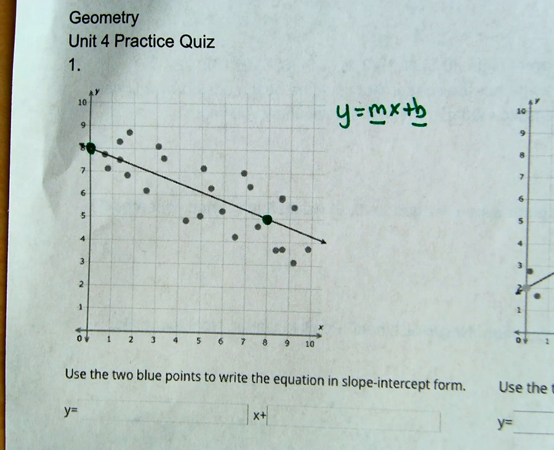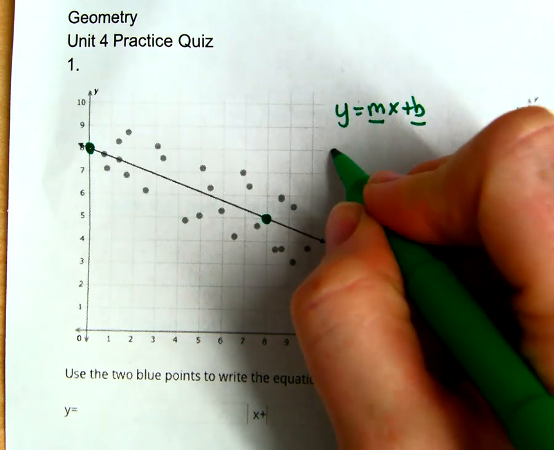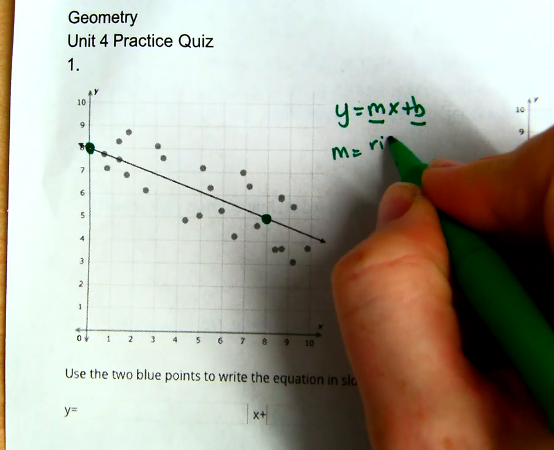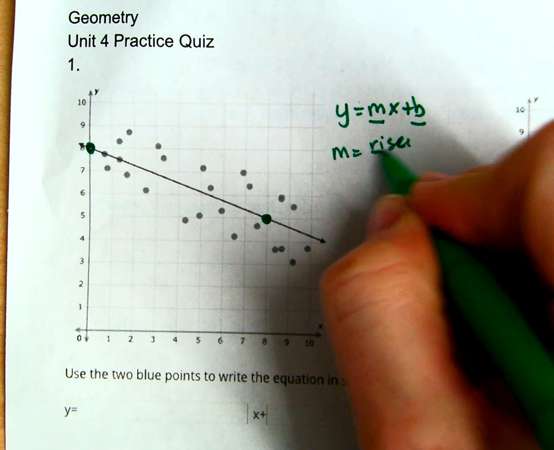And we have a couple of ways we can do this here, but I'll be honest with you and tell you that if you can count, you don't need to solve for stuff. So the method that I'm going to do on the practice quiz today is literally just counting, okay? So remember that we can find m by counting rise over run.